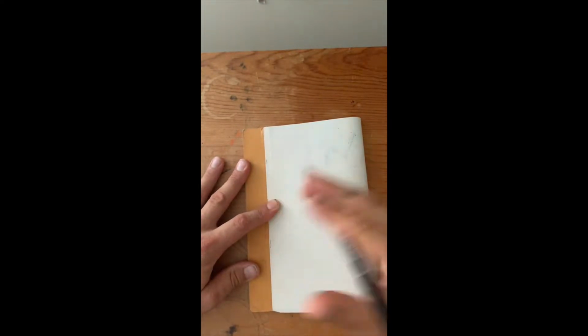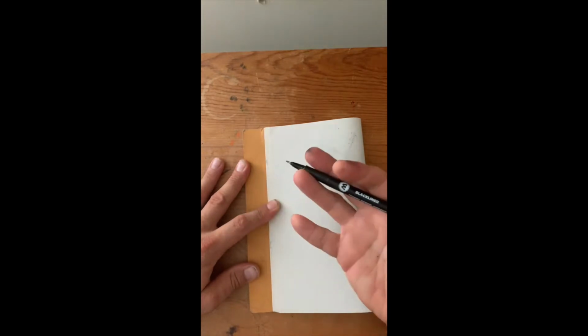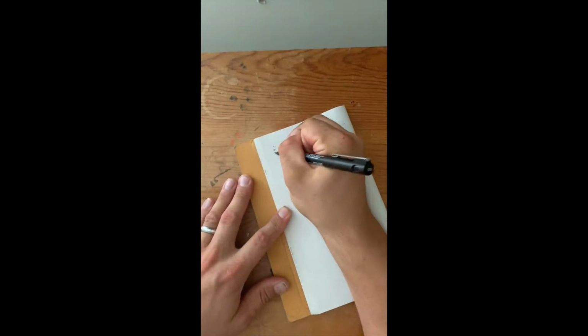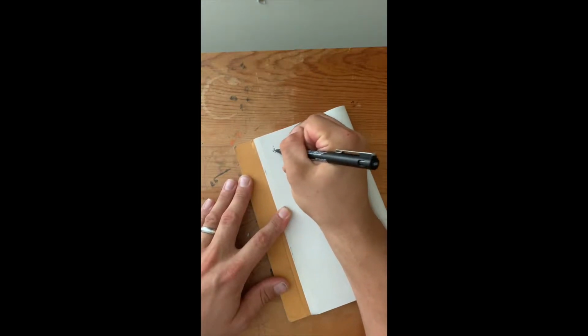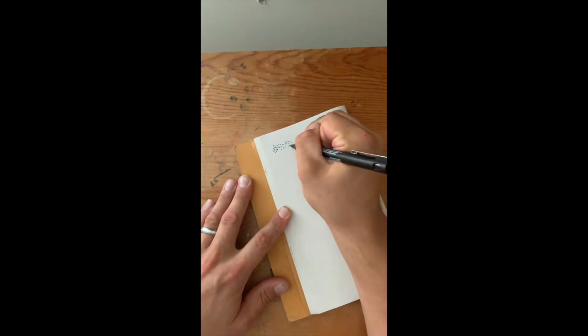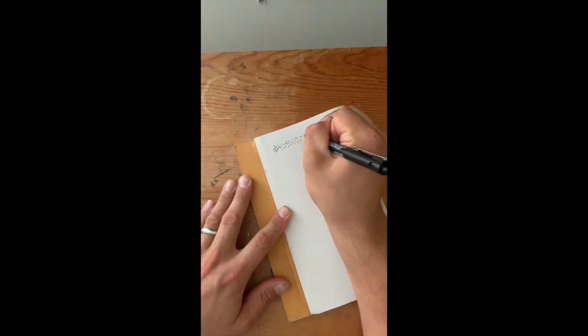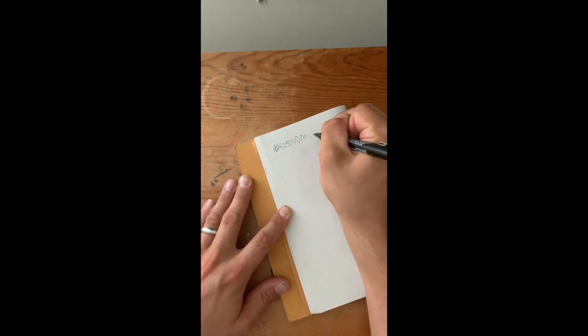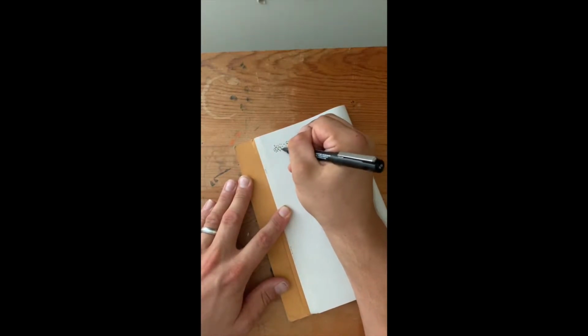So if we were to do that same value range that we did with the cross-hatching, we would do really close together dots on one side that would slowly loosen up. And perhaps with a tool like this, or with a tool like your micron pens in your kits, you would want to vary the way in which you were applying your dots.